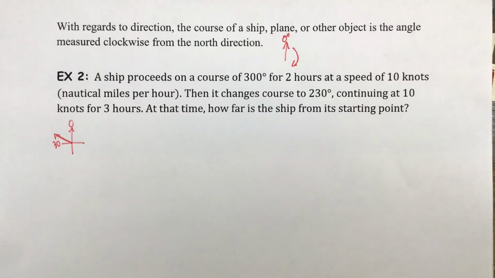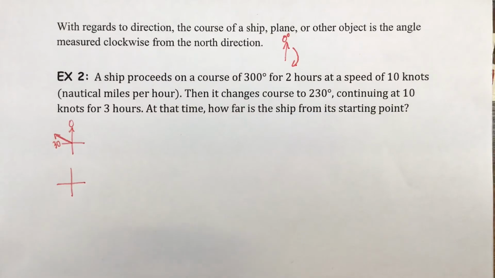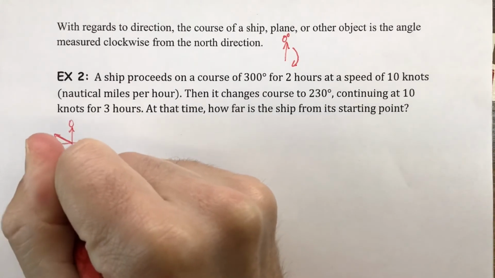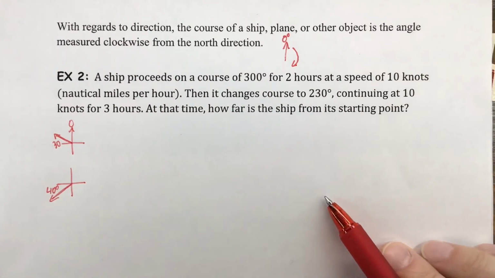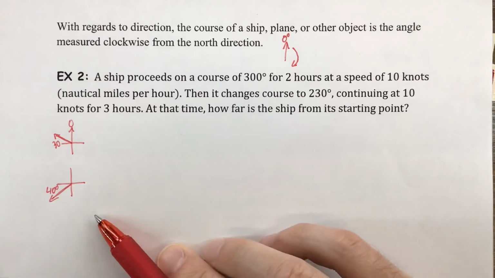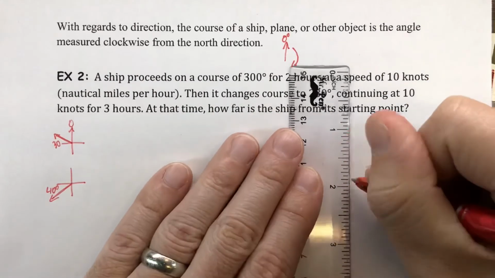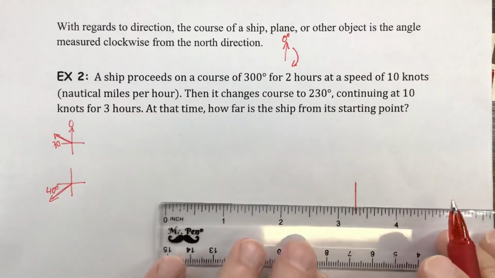At the end of that line, when the ship changes courses, it heads in a 230-degree direction. Okay, so a little compass for that one as well. 230 is going to be in this direction, which would be 40 degrees shy of the 270. Okay, so our ship is moving this way, then it's moving that way. All right, so when I build my diagram, it would be a good idea to start around here. I think that'll be a safe place to be.